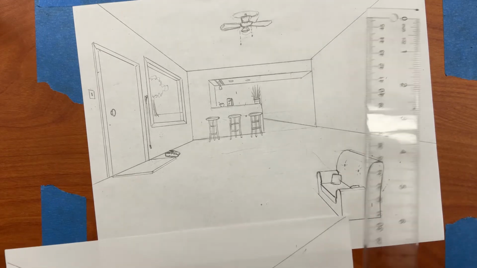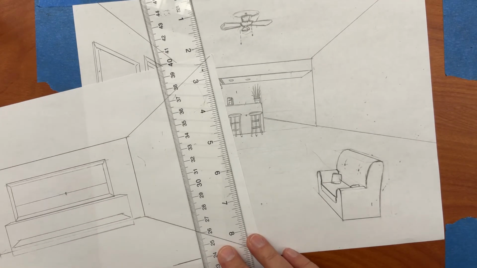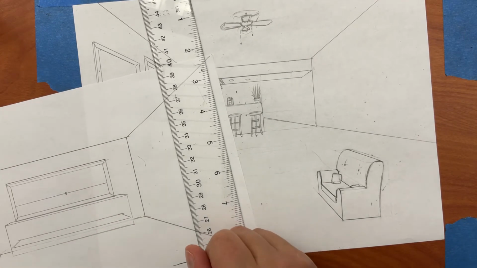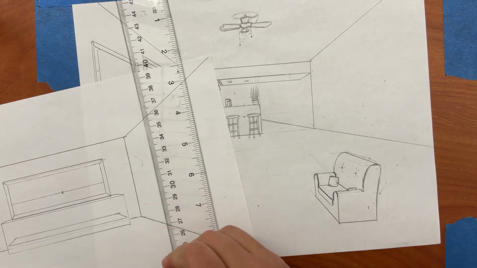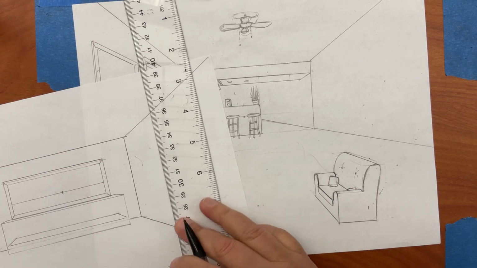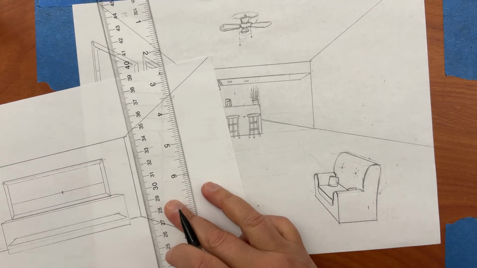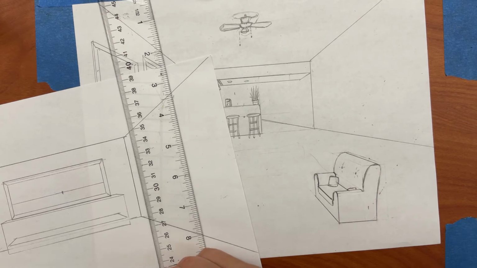Now, if we made that one longer, could we easily make that into a sofa? Sure. And you can make them as cushy and comfortable looking as you would like. Can I do my own chair? As long as you follow vanishing points, absolutely yes. Just got to make sure that you're using your vanishing points, that you're using your accurate perspective.